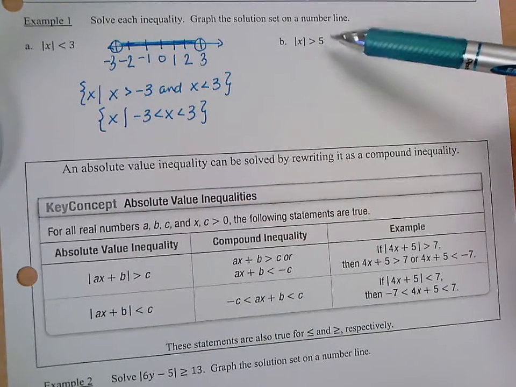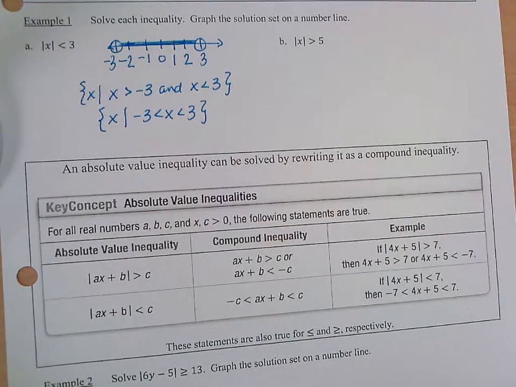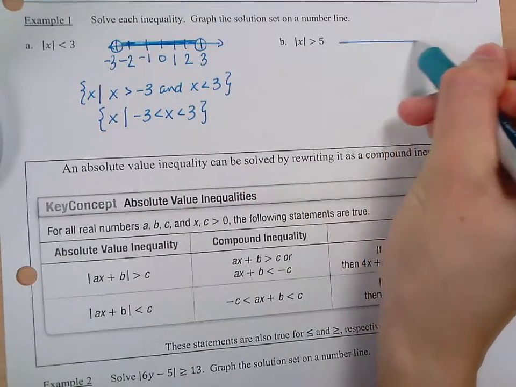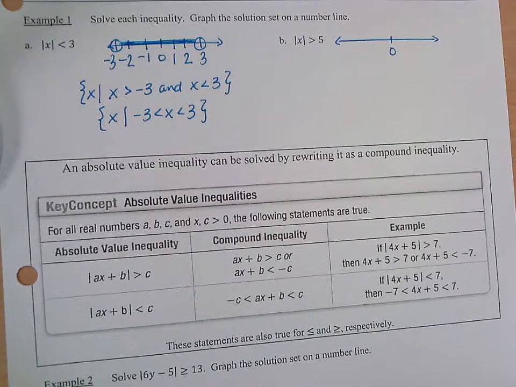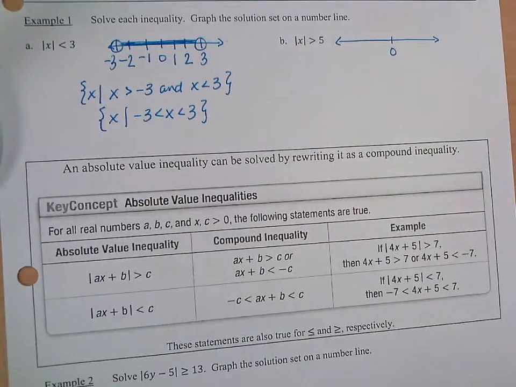So if we look at example B, we have the absolute value of x is greater than 5. So again, if I start out just by graphing this on a number line, put 0 on there again. What are some solutions to this inequality? What are values that x could be? X could be 6. What else? -6. What else? 7. -7. So we could keep going. 8, -8. Again, the 5 and -5 would not be included.